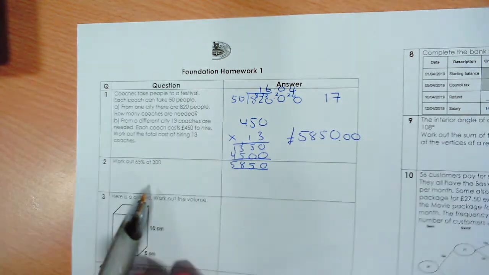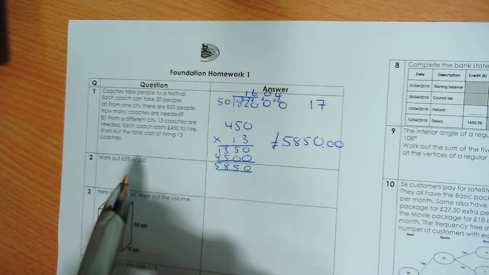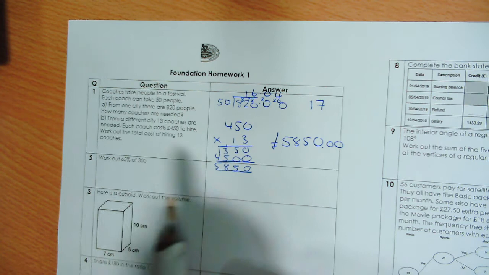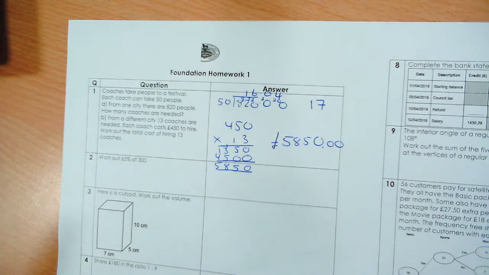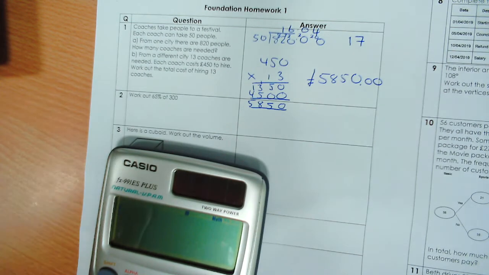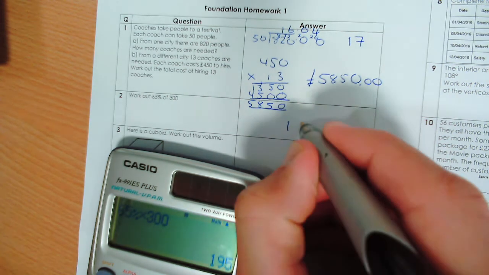Okay, next one, 65% of 300, even. If it's non-calculator, we've got to work out our 10%, 5%, add them all up. If it's a calculator exam, then we're quite simply just putting in 65%, so shift, open brackets, multiply that by 300, should give you an answer of 195.